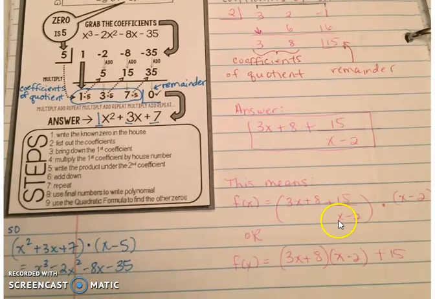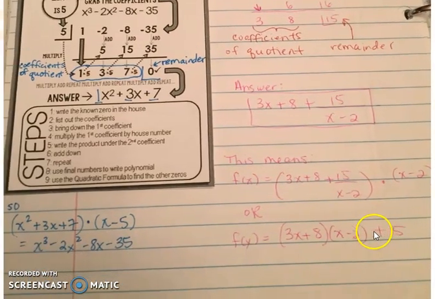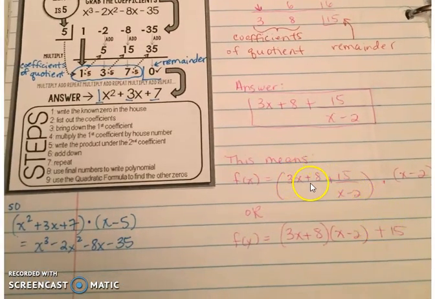And that's your answer. So what that means is that if you were to take 3x plus 8 plus 15 divided by x minus 2 and multiply it by x minus 2, you would get back the original f of x. Or you would multiply the divisor, x minus 2, by the quotient 3x plus 8, and add the remainder, 15, to get back the original problem, f of x. And that's it for this page. On page 38, we're going to do some examples of this.